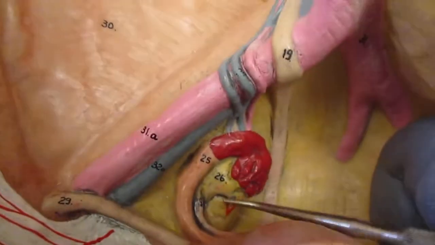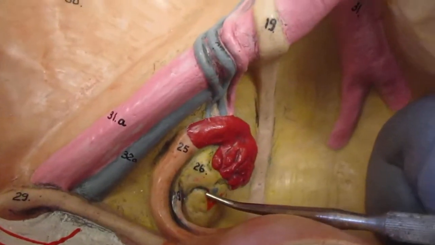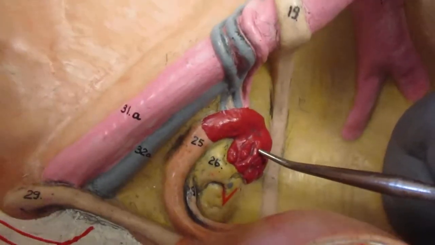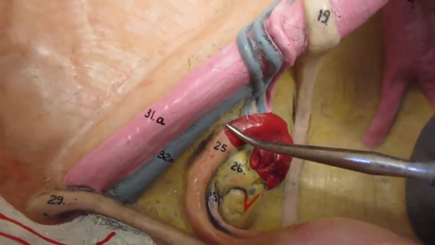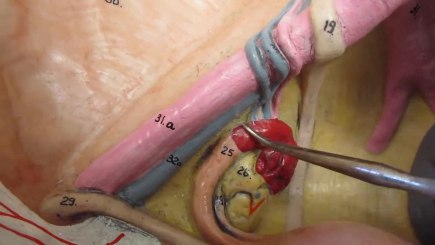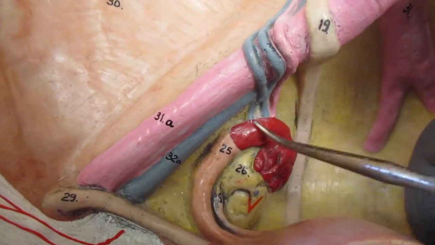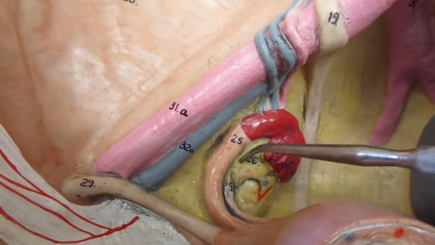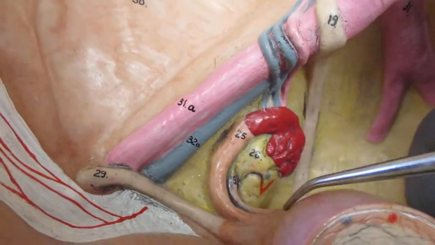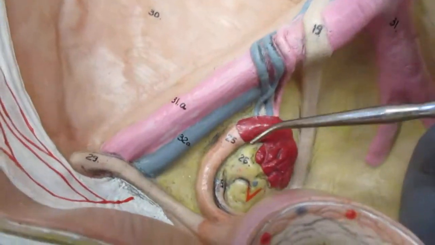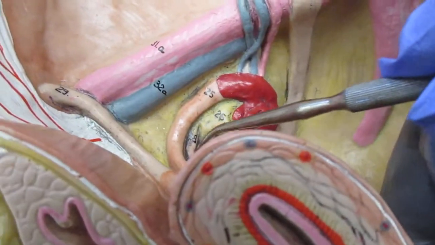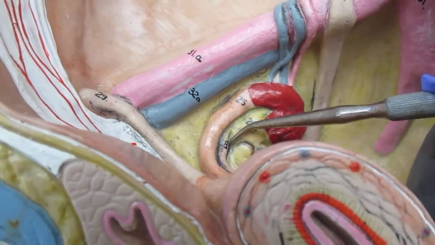You can see the ovary here. You can see the fimbriae right here, infundibulum, ampullae region. That's going to go into the uterus.